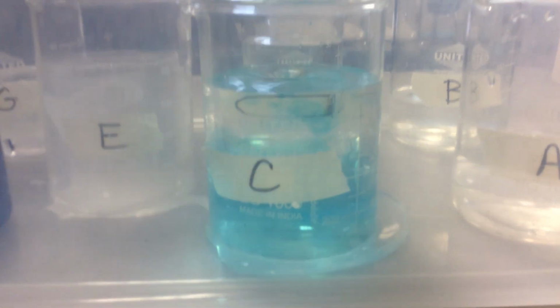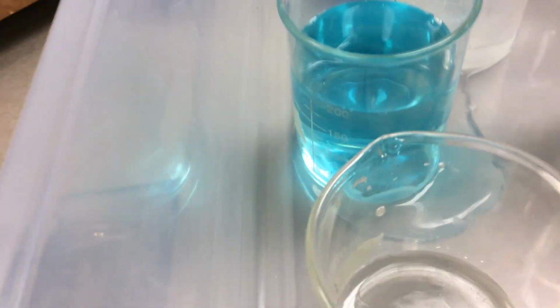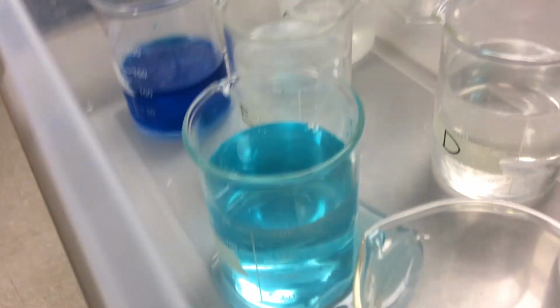Okay. As it went in, did you notice what it did? Did it sink to the bottom? Did it spread out? Make some observations. What happened, all of y'all that were close up? Did it kind of go down and come back up, or what?